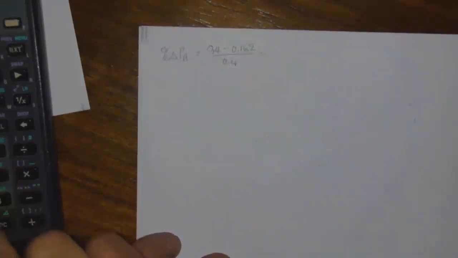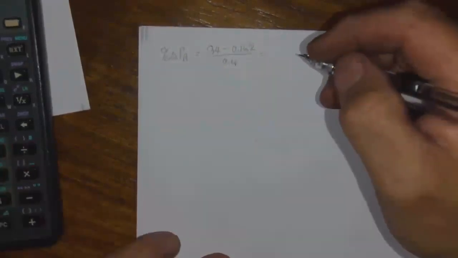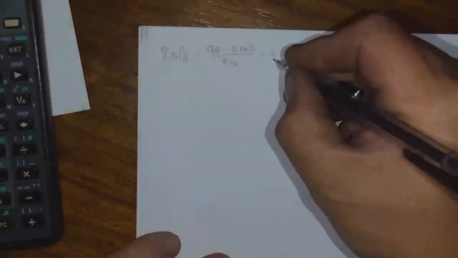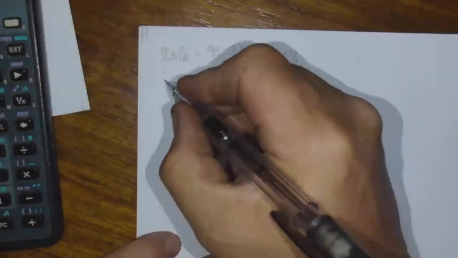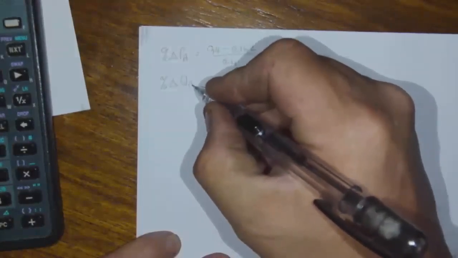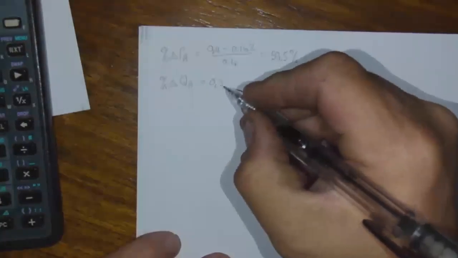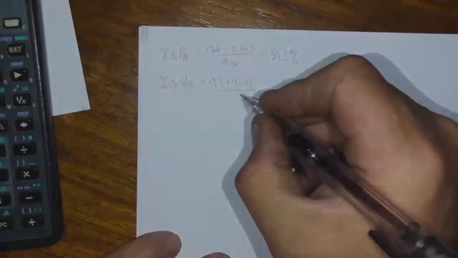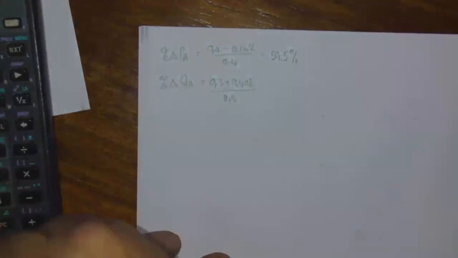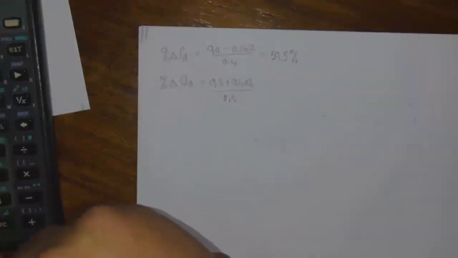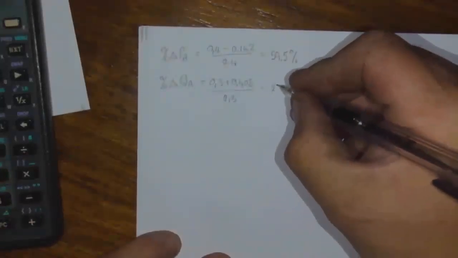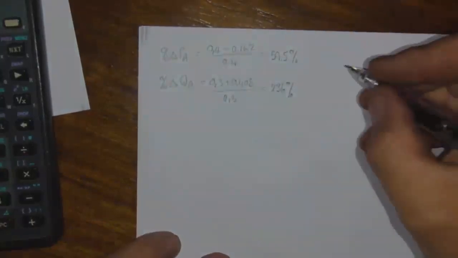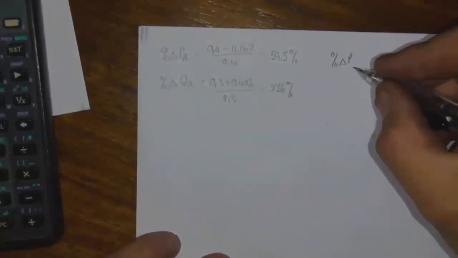Okay, so that becomes 0.4, 59.5%. And the percentage change in Q was 0.3 plus 0.408 by 0.3. Phew, 236% change. Looks cool.